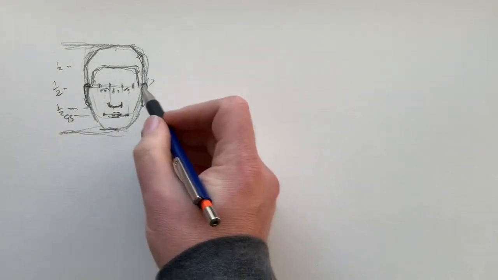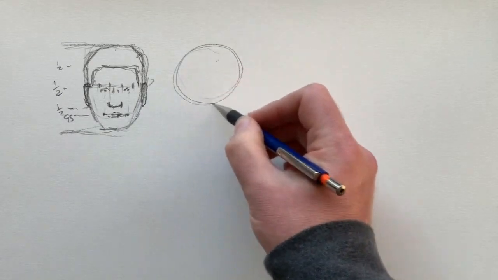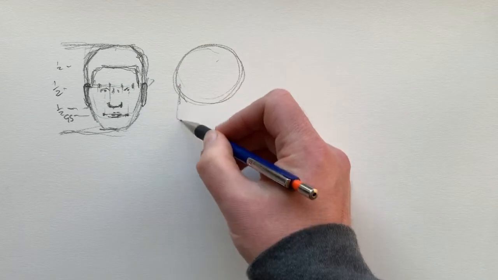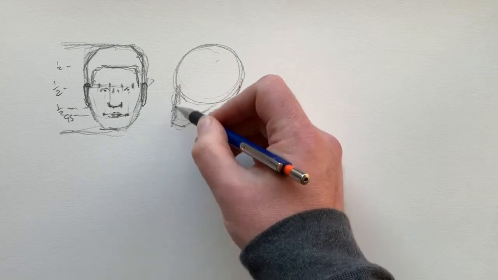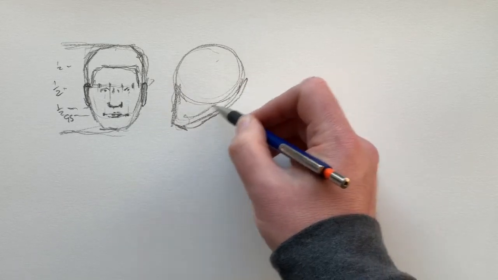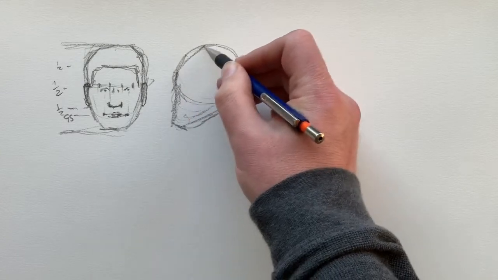Now those measurements, if we're to look on the face in profile, continue across.